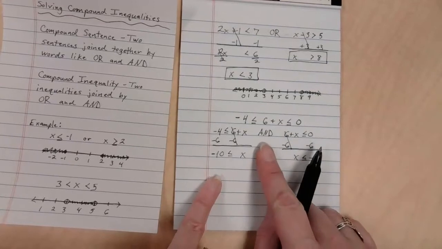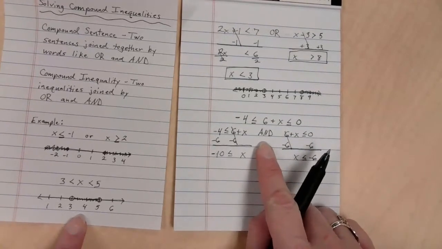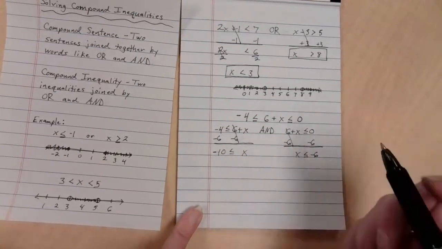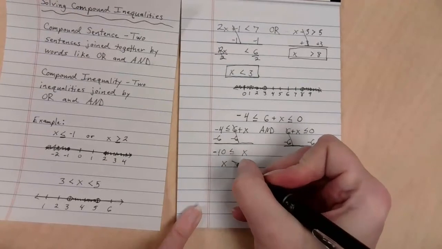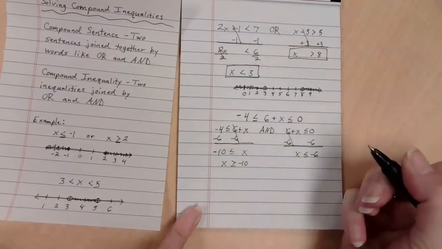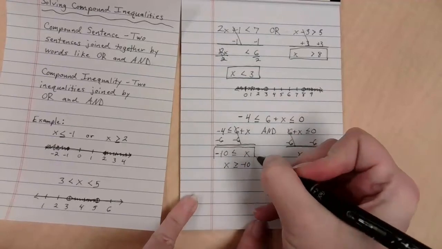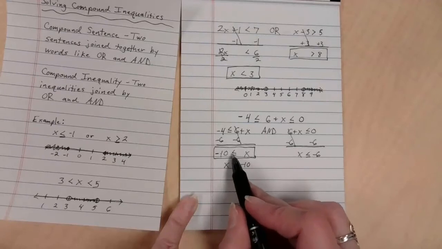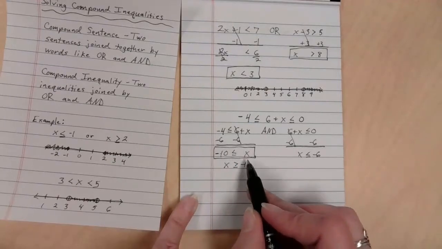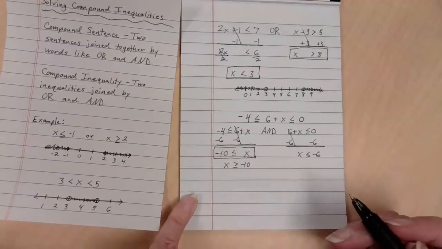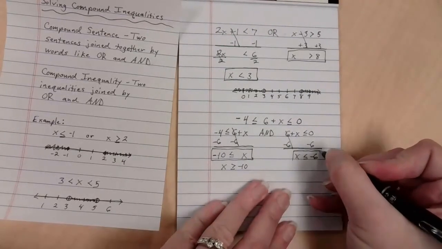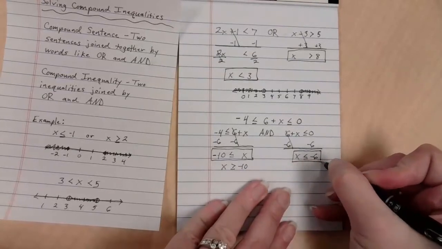If this is AND, it should look like this, right? It should be possible for both of these things to be true. If I switch this one around, this is the same thing as saying x is greater than or equal to negative 10. And so while this is a lovely answer right here, some people just have an easier time understanding it flipped this direction. But notice in both cases, the small end of the arrow is pointed towards the negative 10, and the x is on the big side. So both of these things are saying x is bigger than negative 10. This one says that x is smaller than negative 6.